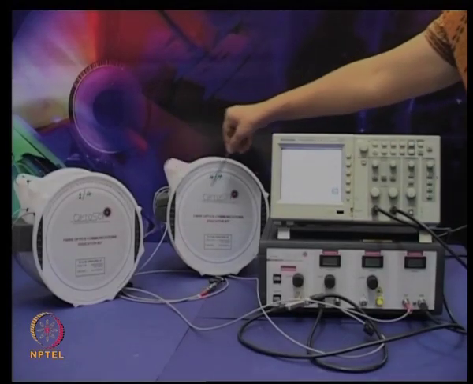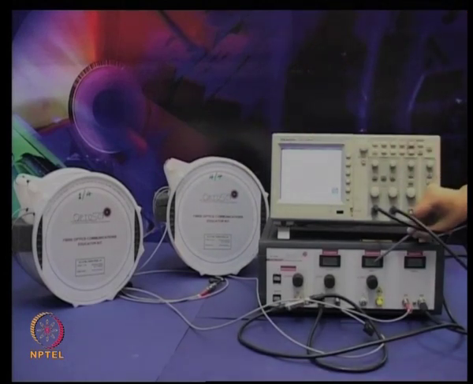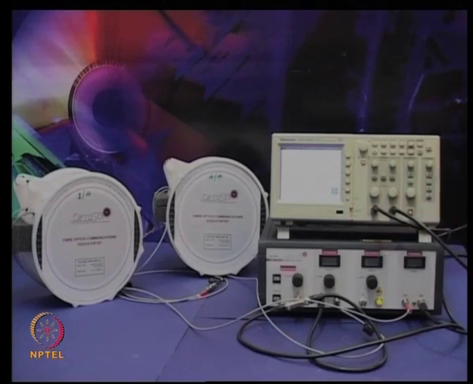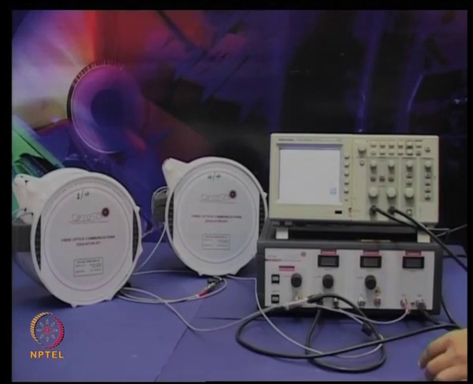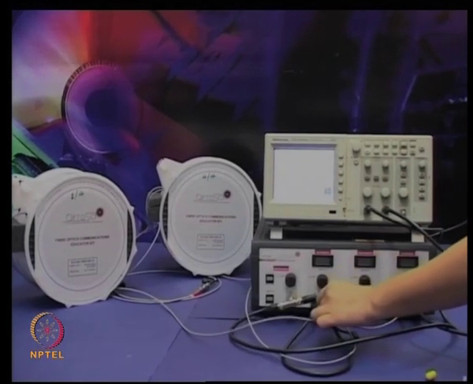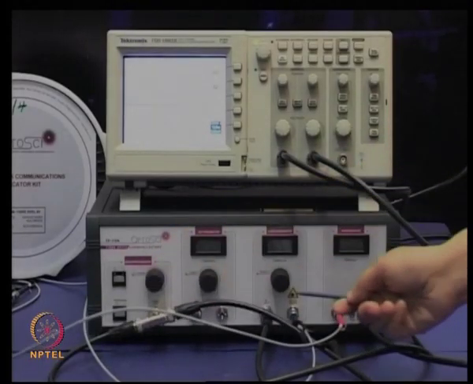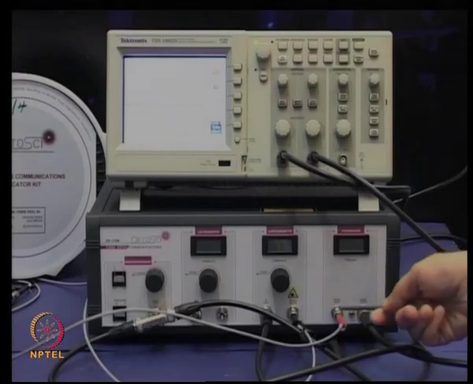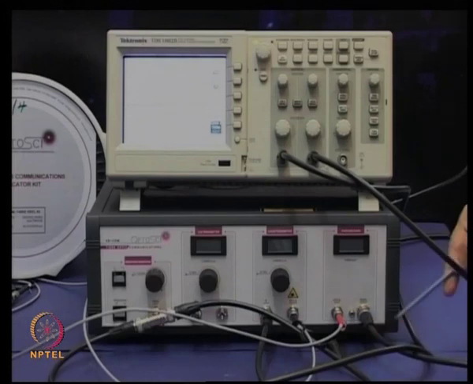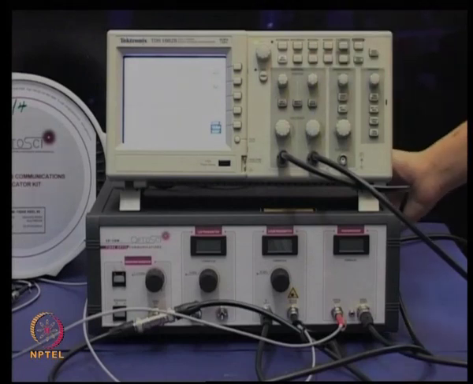Now we will connect the two spools of fiber between the laser transmitter and the photoreceiver. The output of laser transmitter is connected to the fiber and the other end of the fiber is connected to photoreceiver. The RF output is seen on channel 2 of the CRO.